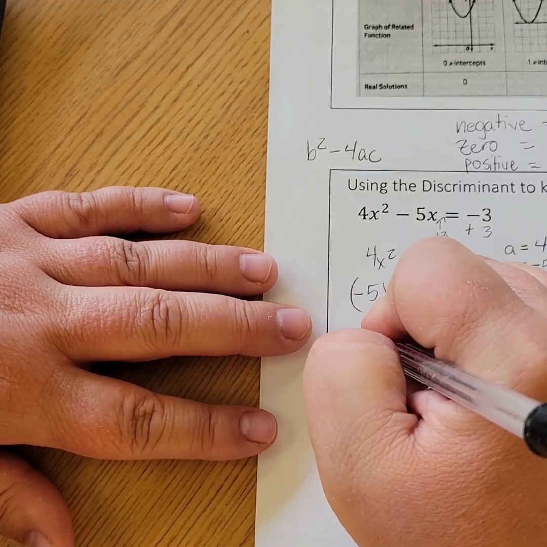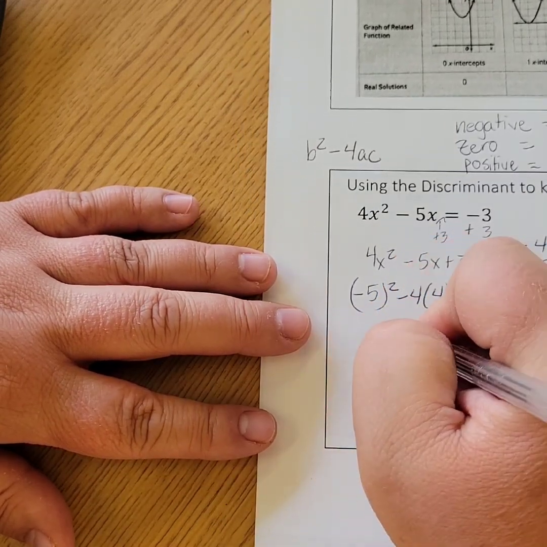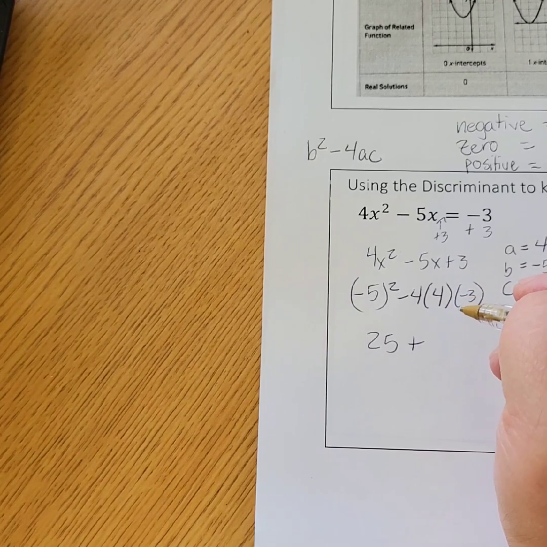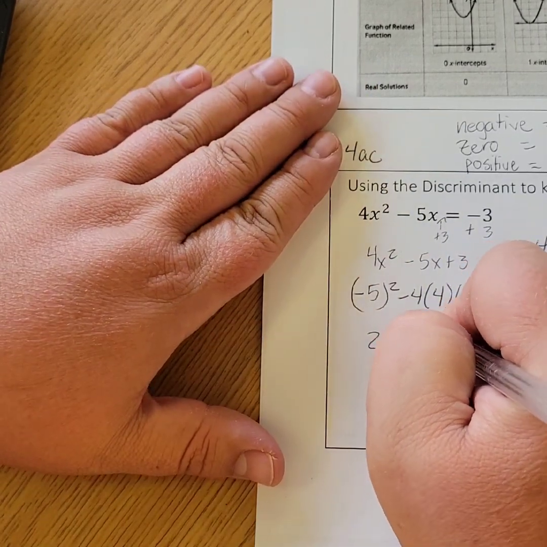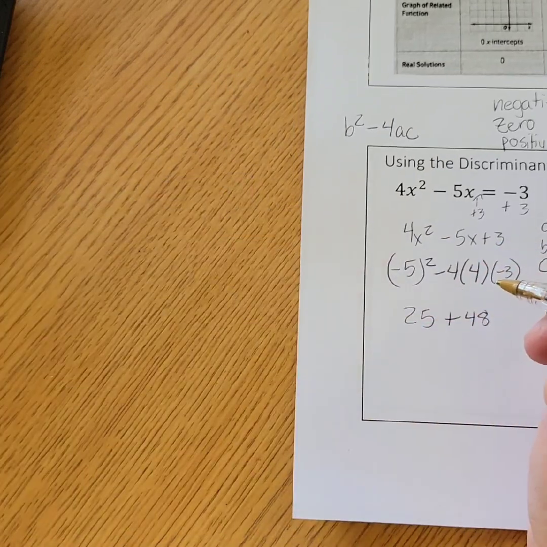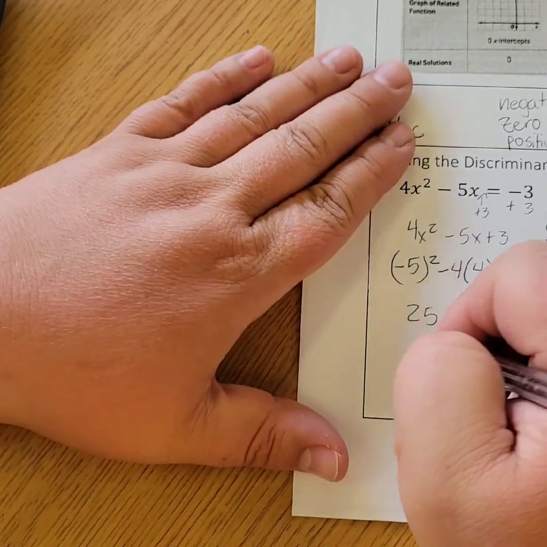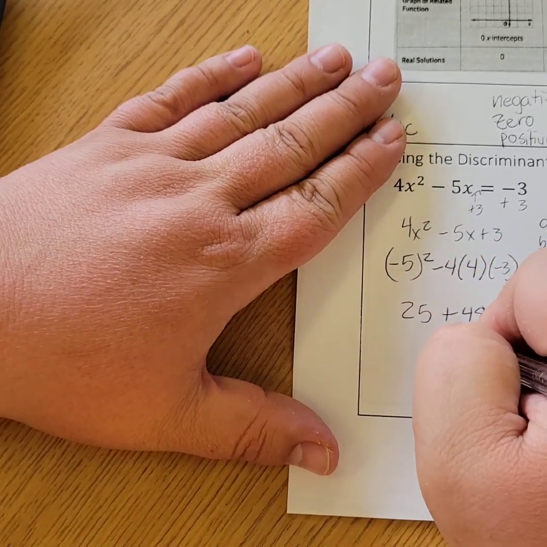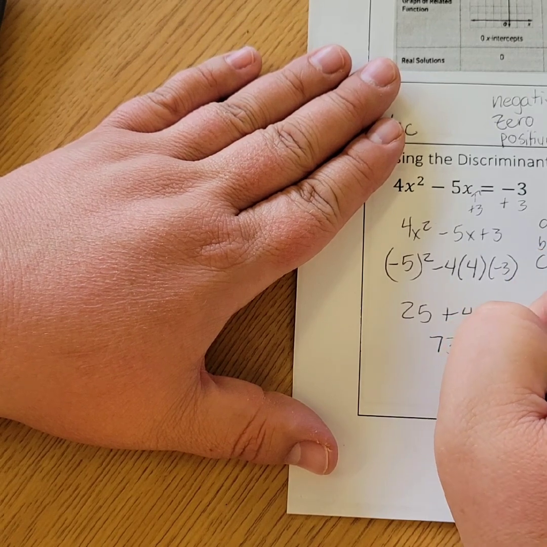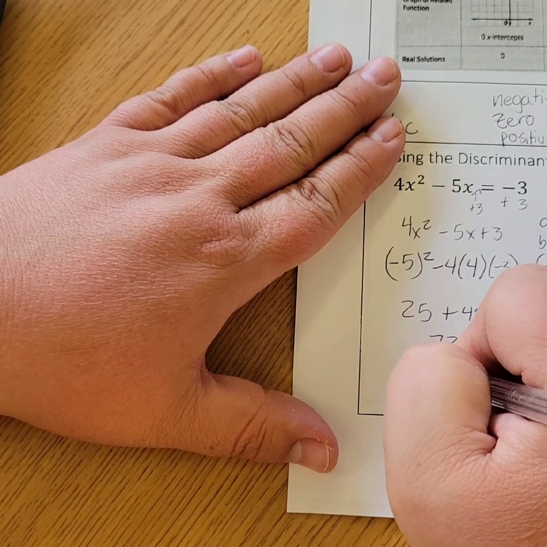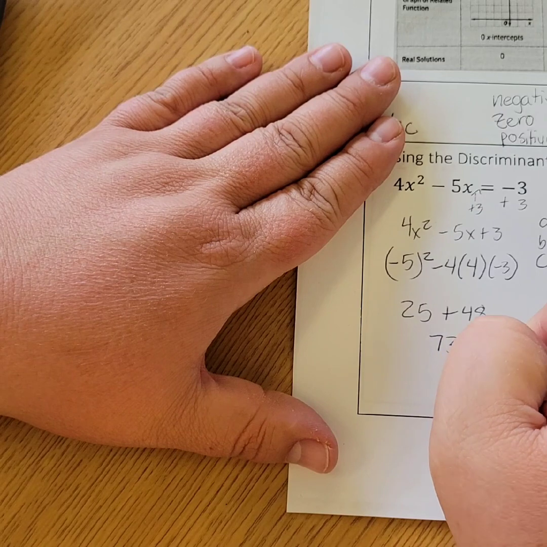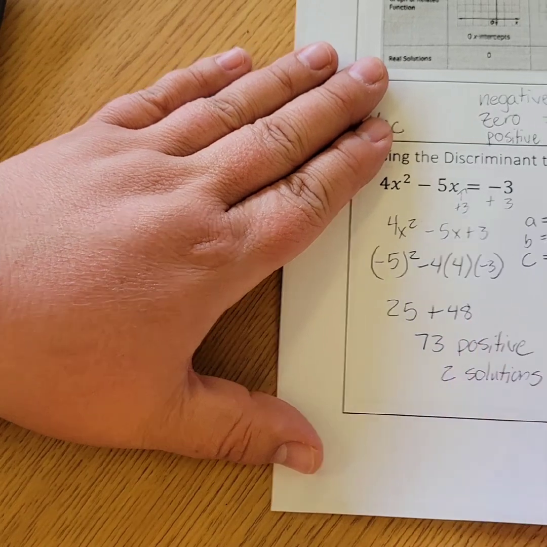So we have 25 plus 48. So that is 73. So that's positive. So there will be 2 solutions.